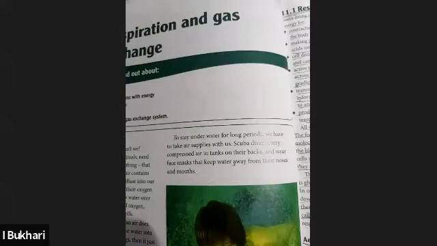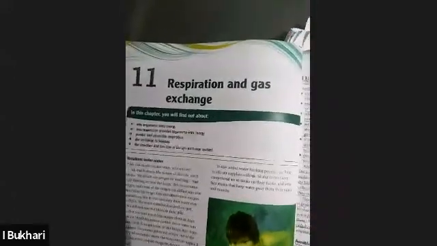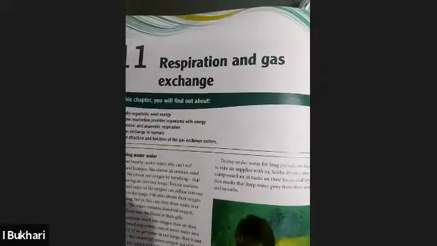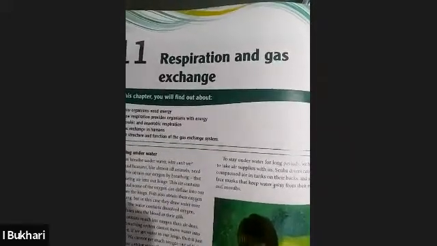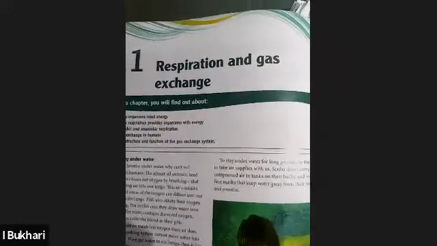Now, gas exchange is the exchange of gases, right? That takes place at the level of lungs. The diffusion of oxygen into the blood and removal of carbon dioxide out of the blood, right? That's the basic gas exchange we talk about, and that takes place in the alveoli of the lungs, right?